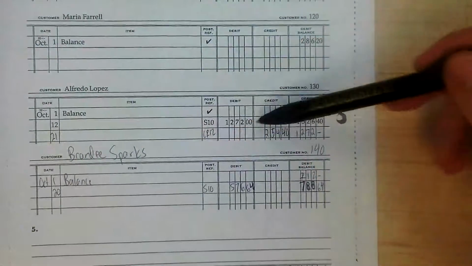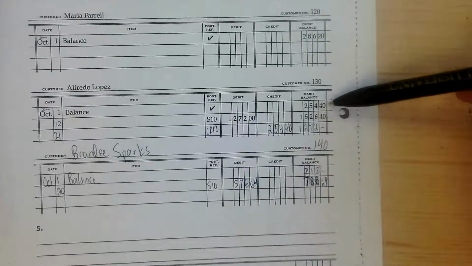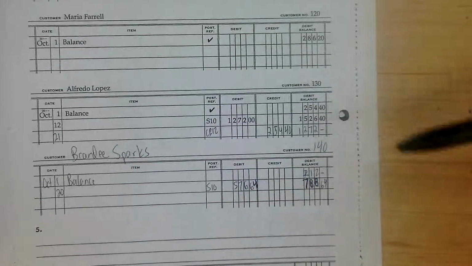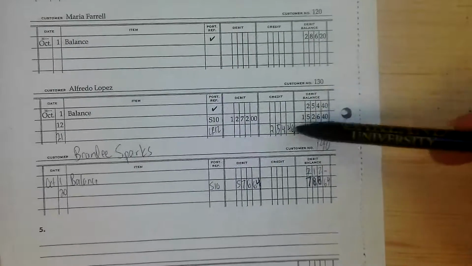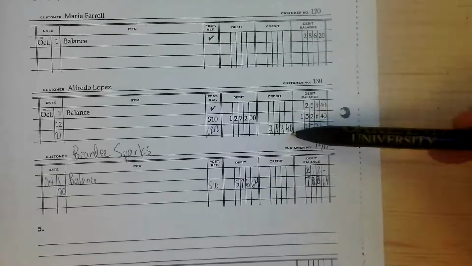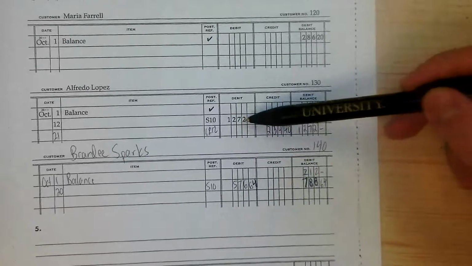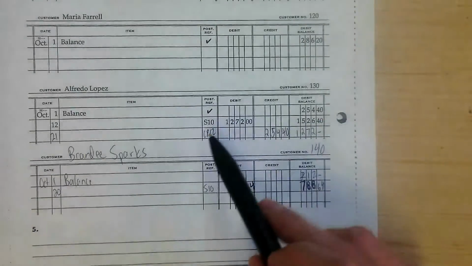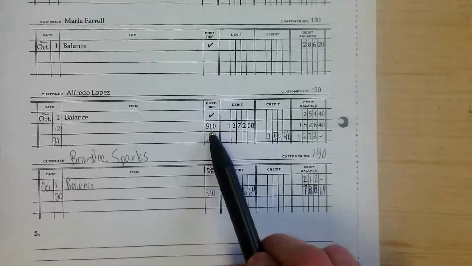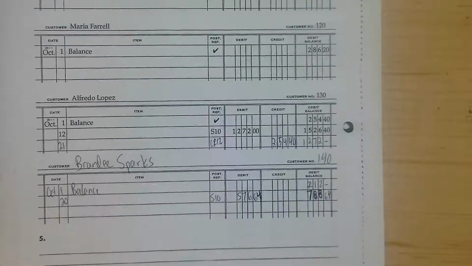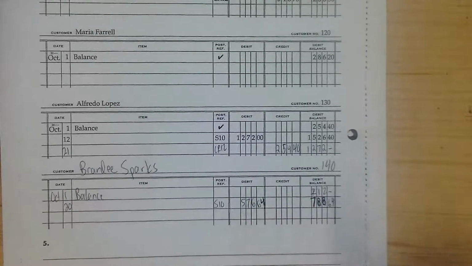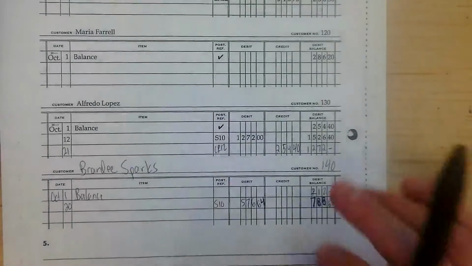The 12th wasn't even added in yet. So he gets a bill in the mail for $254.40 and sends a check for $254.40. He pays exactly what he owed prior to this additional purchase. And actually, we know it's a purchase because it's from the S10. S10 is the sales journal, page 10. So I just thought that was very interesting. All right.